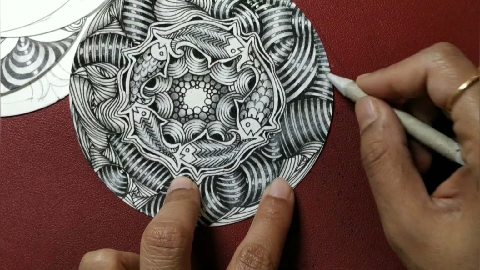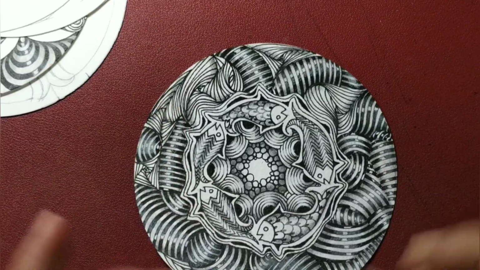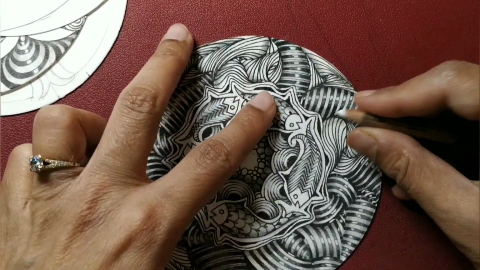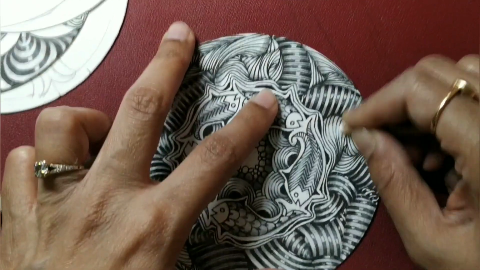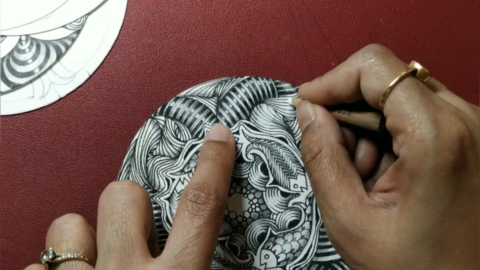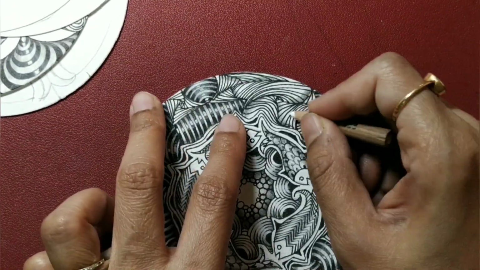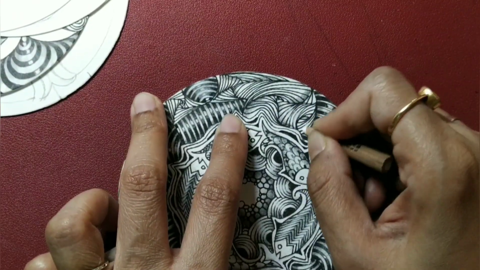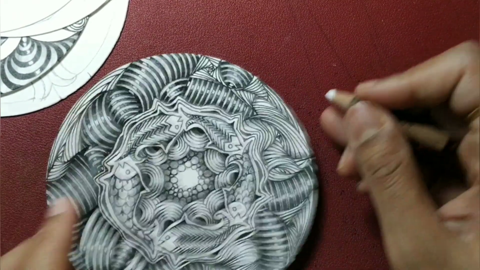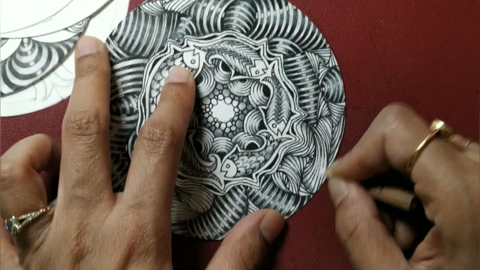Yeah, and I think we are done. We don't need to do anything. If you want, you can add some highlights on your paradox also. Not much required here.